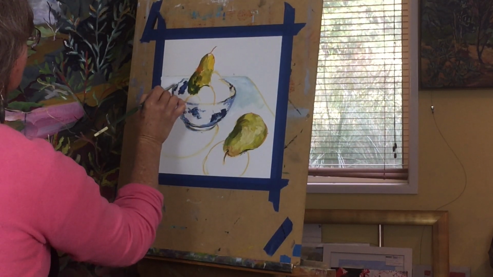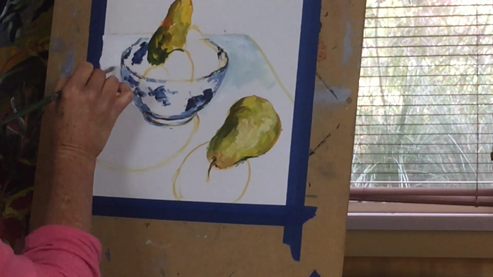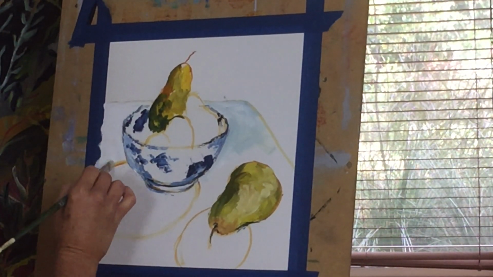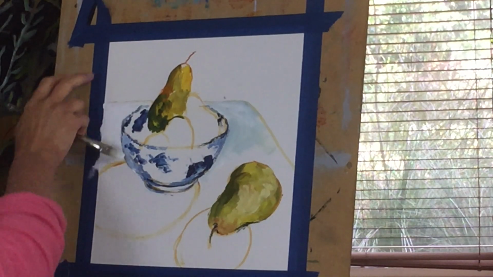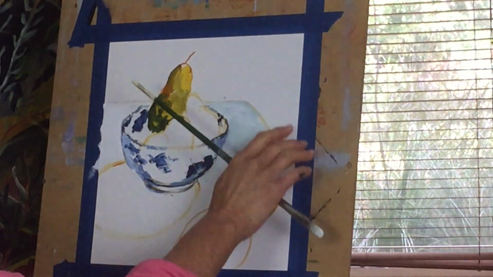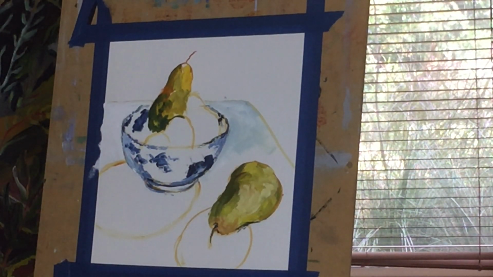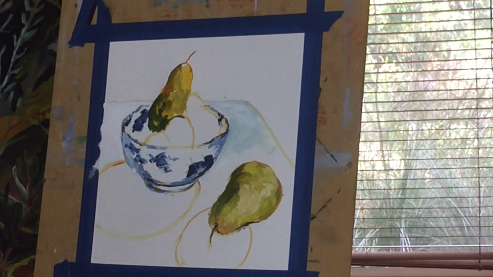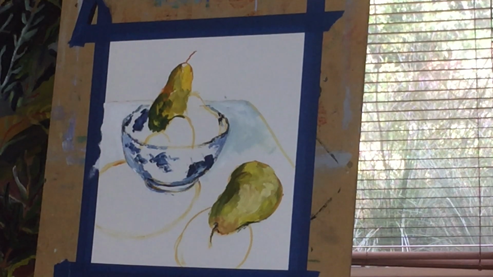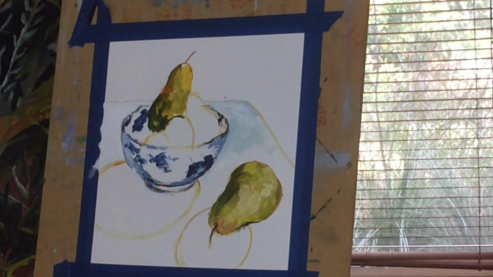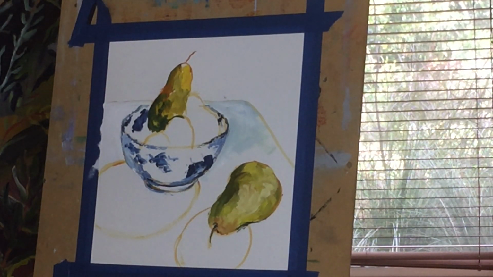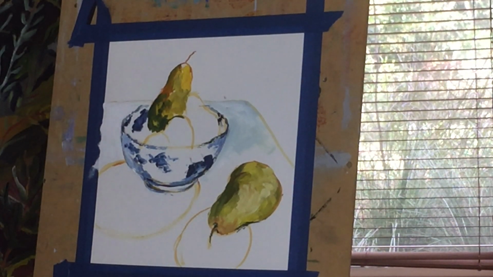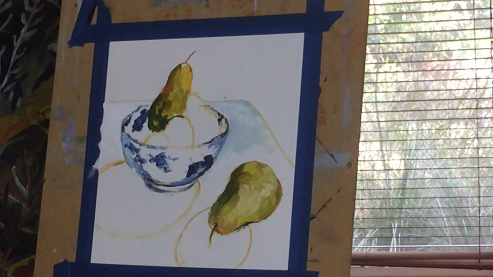You'll notice that I have masked this, so I can go over that quite happily, and I will be able to pull the mask off carefully because sometimes it damages the paper. But you can get a nice clean image then.